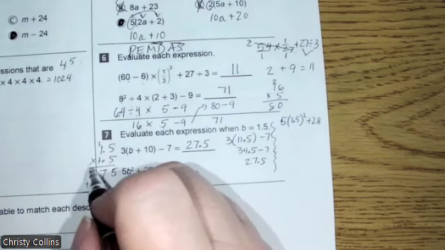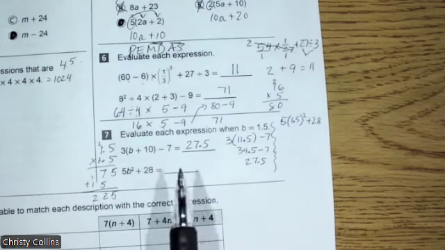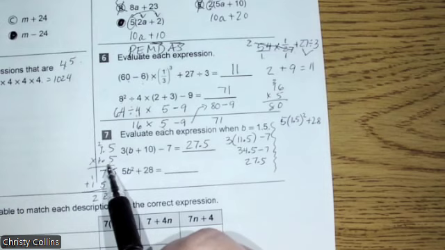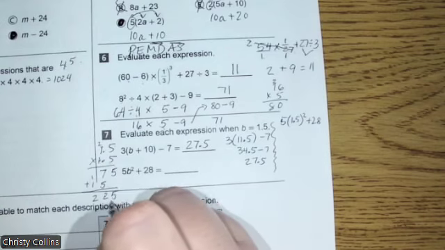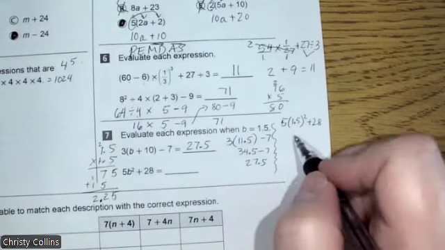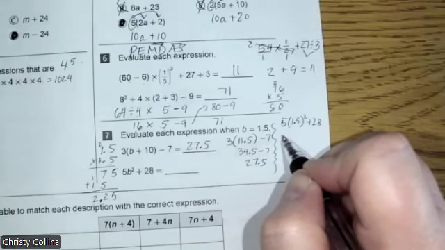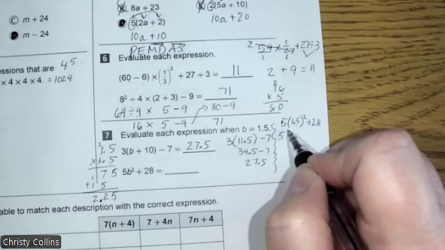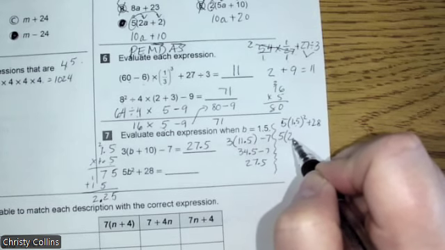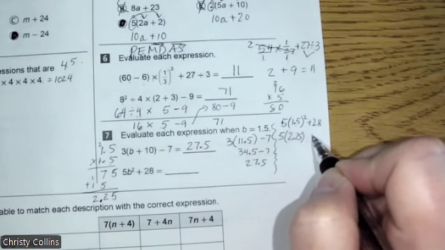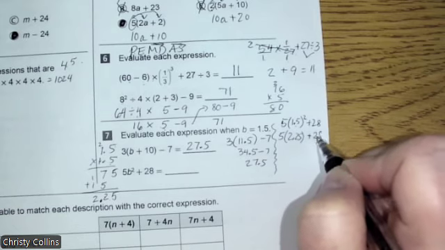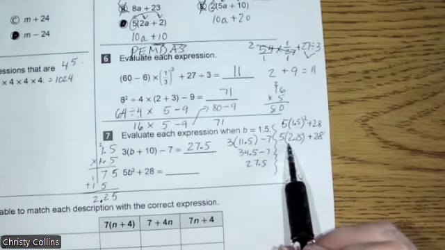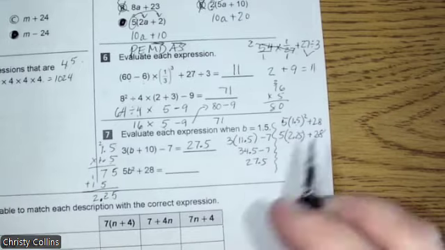Add these together, we get 5. 7 plus 5 is 12, right? The 2, carry the 1. And we get a 2. We had 1, 2 decimals in our problem, so we need 1, 2 decimals in our answer. So this is 2.25. When you have 1.5 squared, it's 2.25. So we have 5 times 2.25 and then plus 28. So then we need to multiply 2.25 times 5.